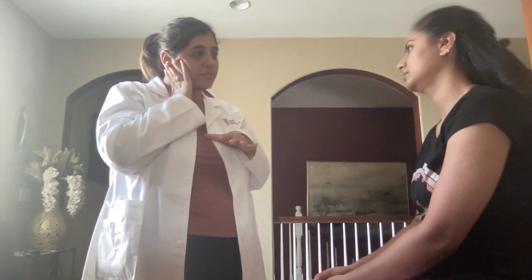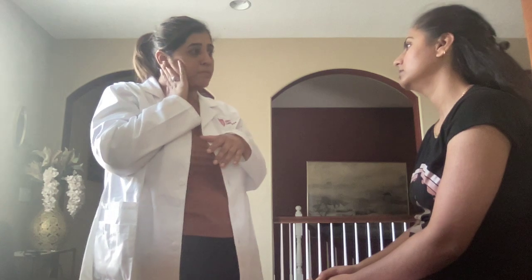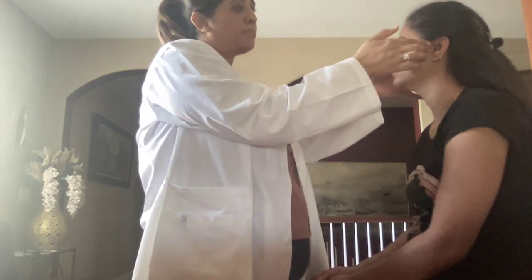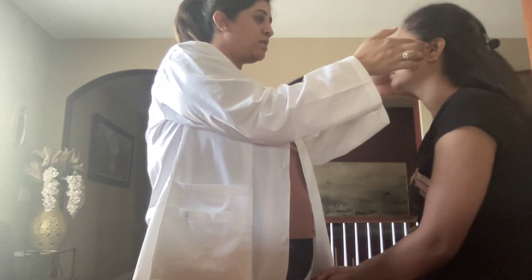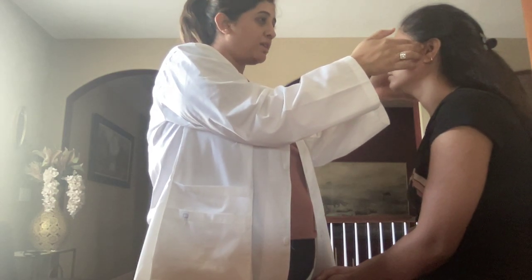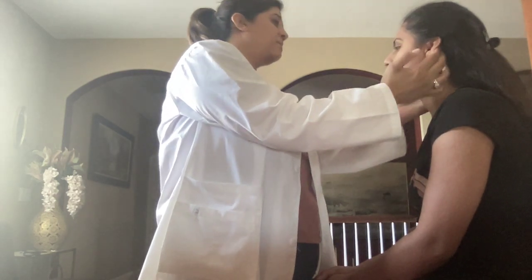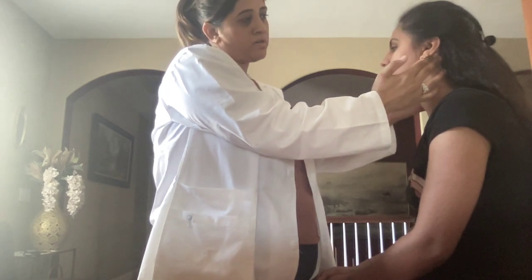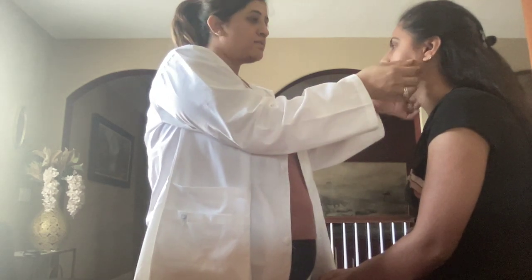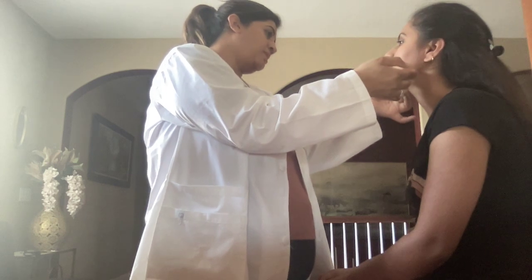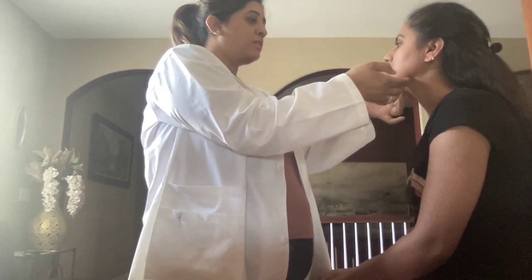Now I'm gonna be checking for your lymph nodes. Okay, because there are different kinds of lymph nodes. We'll be checking for any tenderness or any pain when I'm palpating the lymph nodes. Okay, so first I will start from the preauricular. Let me know if you feel any pain, okay, or any tenderness. And then I'm going to be checking post-auricular, okay, then submental, submandibular.